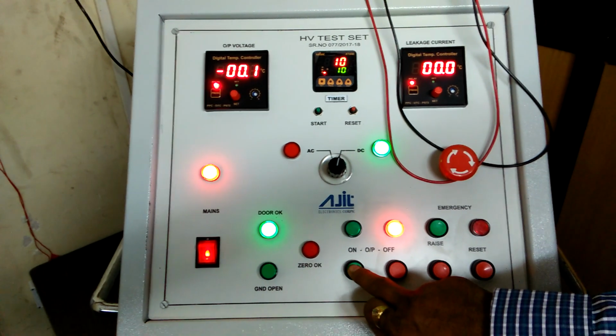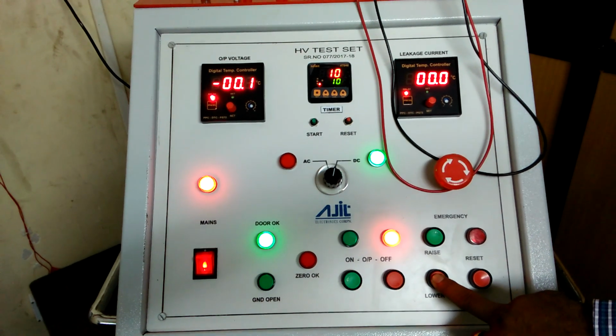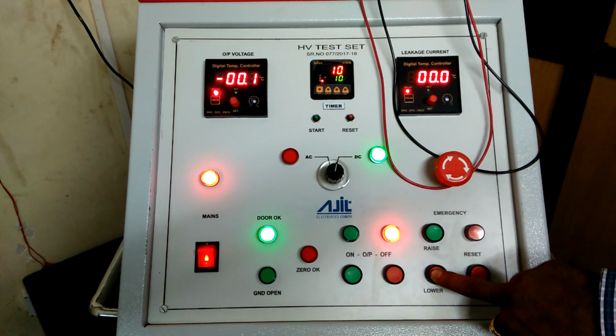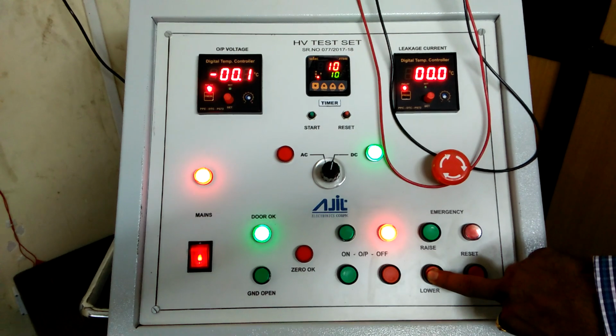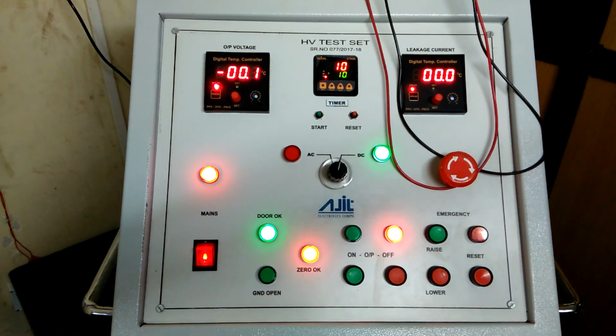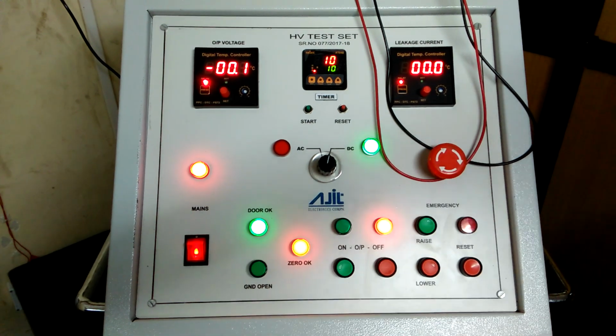We are not at 0, so we can't put on the high voltage output. So bring the output controller to 0 by operating the lower push button. Now we are at 0, so we can definitely put on the DC output.